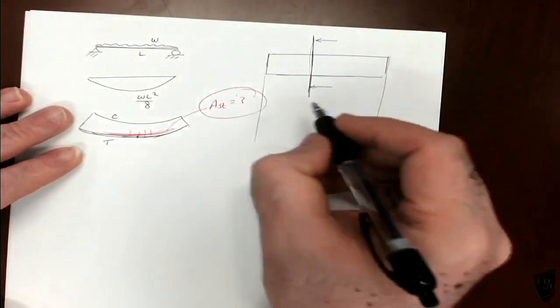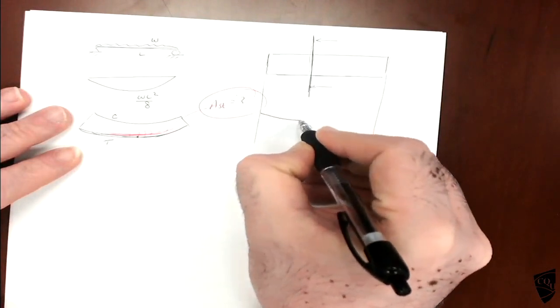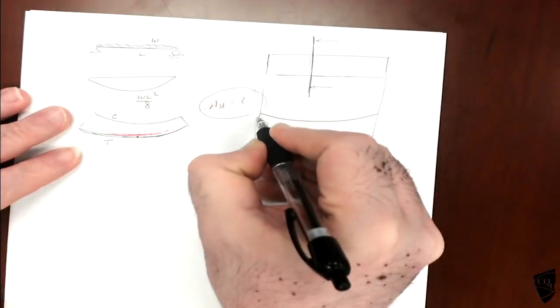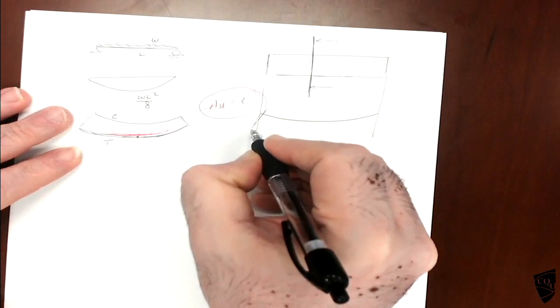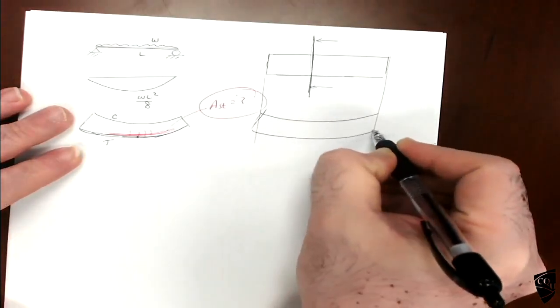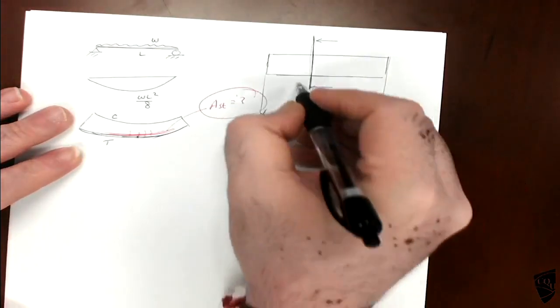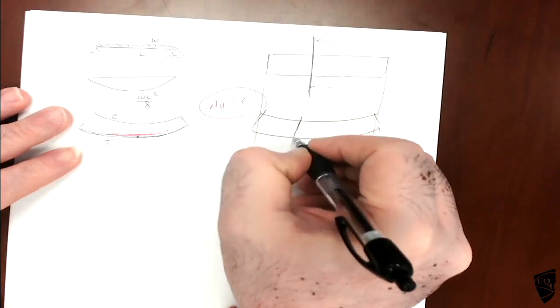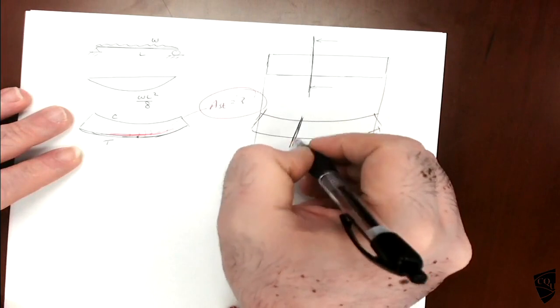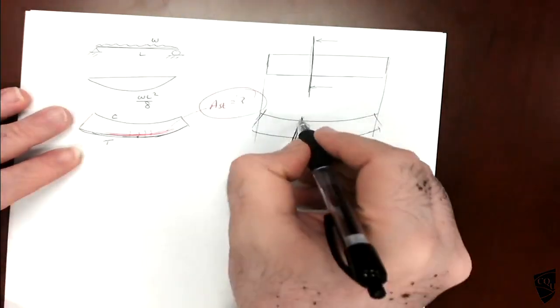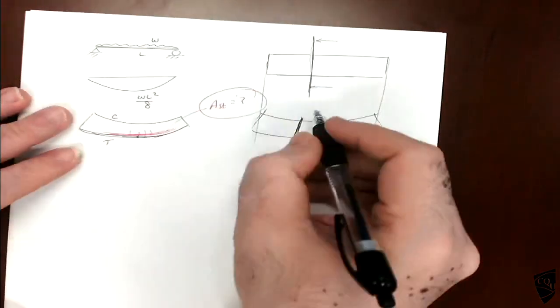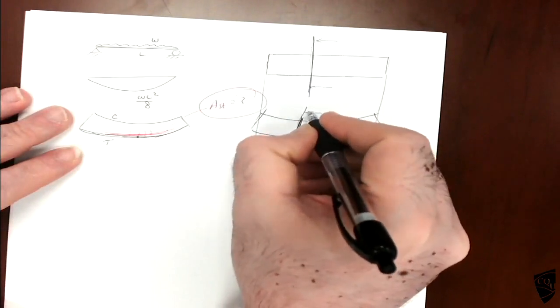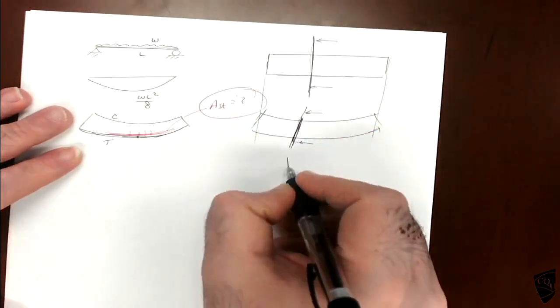When it bends, this cross section remains plane, so it will still be a straight line. Even if you cut it here, it is still a rectangle.